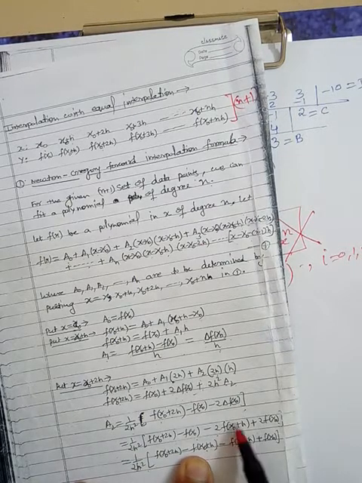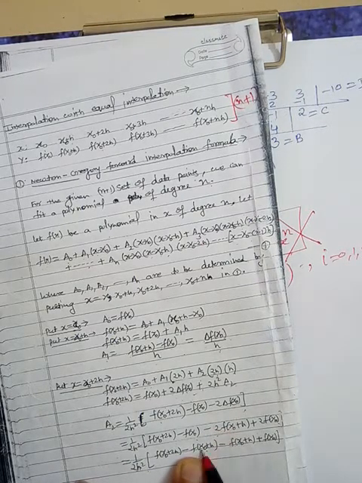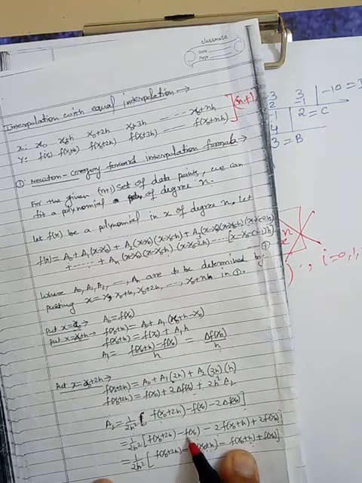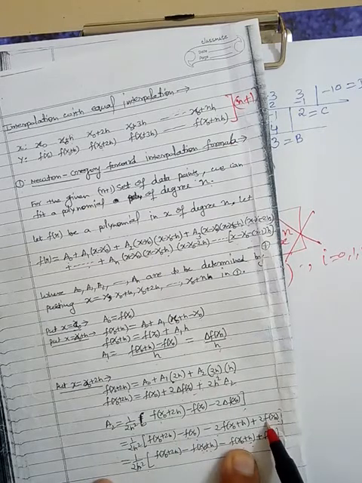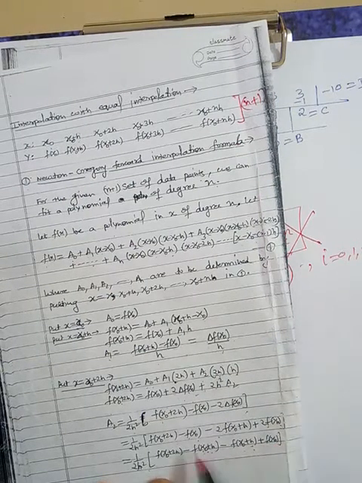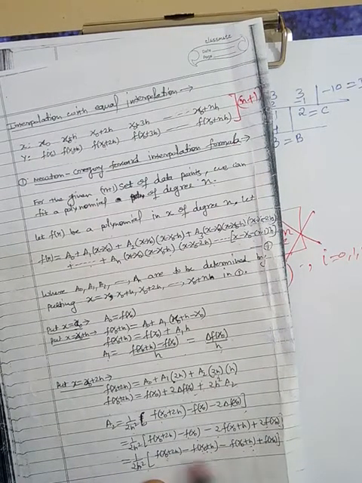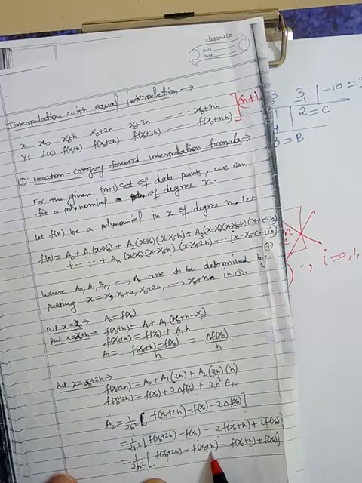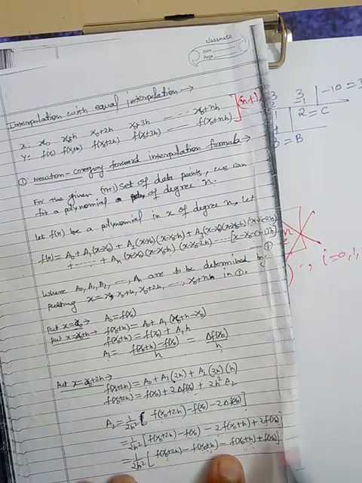So we will bifurcate this into two parts. Minus f of x naught plus h, minus f of x naught plus h, and this is minus f of x naught plus 2 f of x naught, so the resultant will be f of x naught only. So this is written here. Then this can be written with the help of forward difference as delta f of x naught plus h. Similarly, this can be written as delta f of x naught. So here are the values.